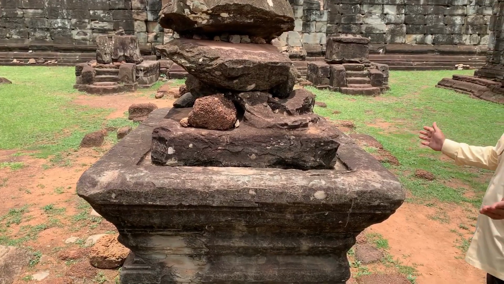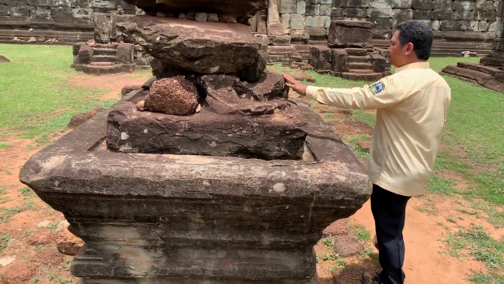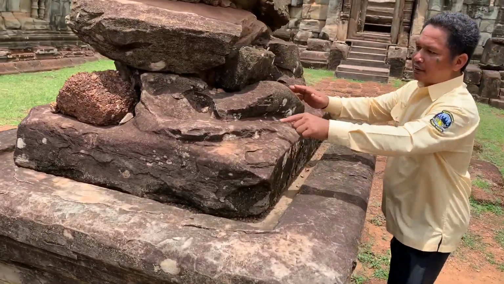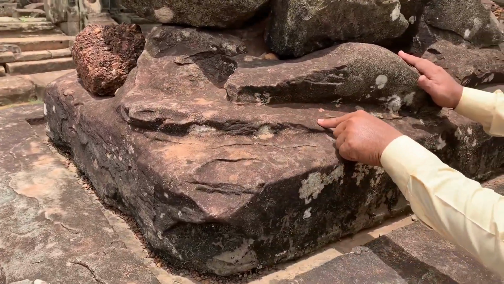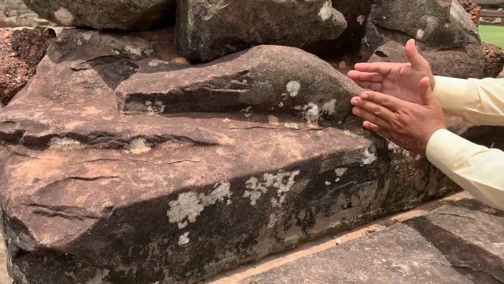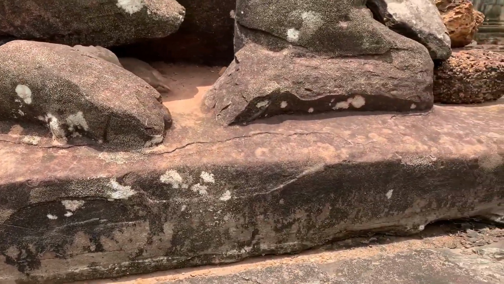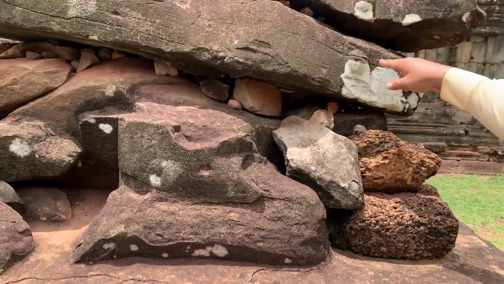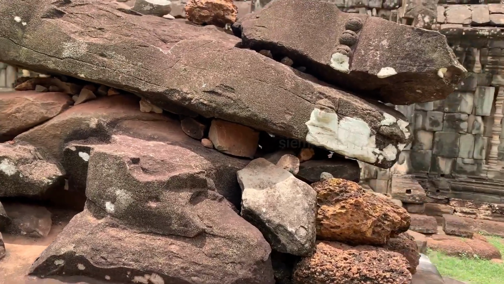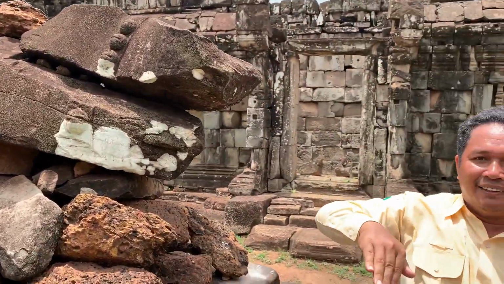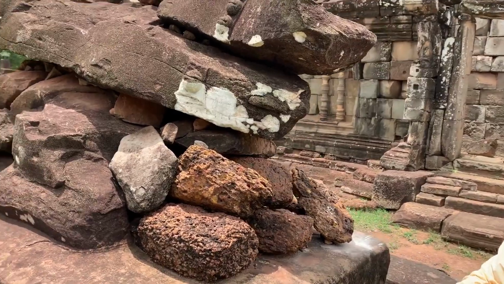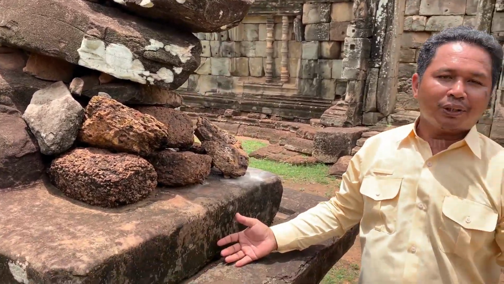It's gone, it's broken. But here I show you. You can see this is the tail. This is the tail of the Nandi, and this is the feet, and this is the neck, and the head here. This is the head, but it's all broken, so it's hard to tell what it is.